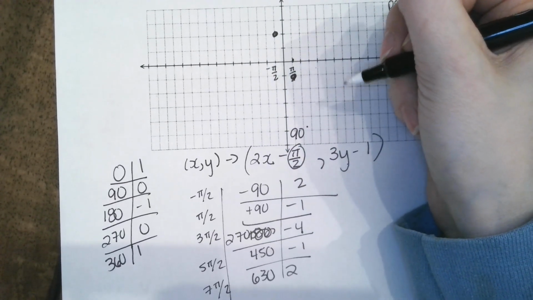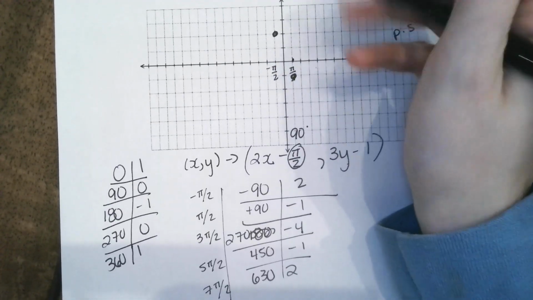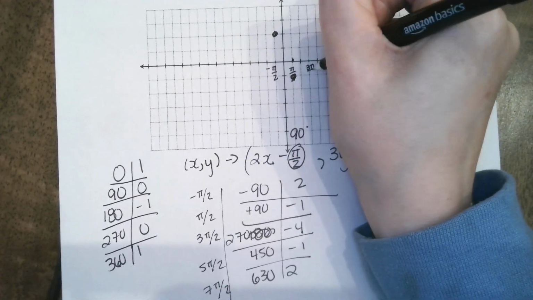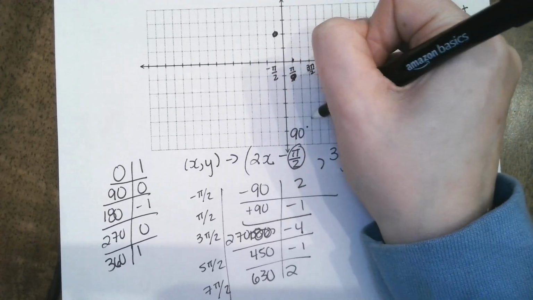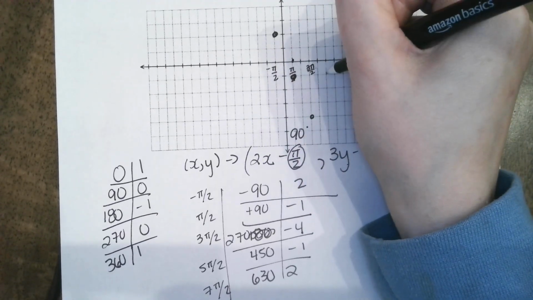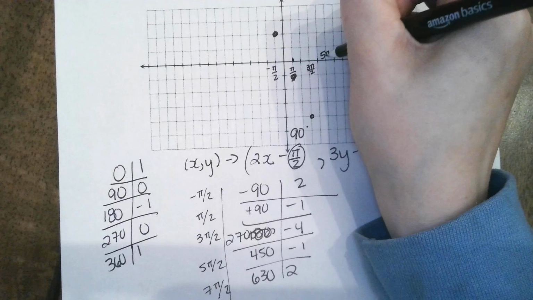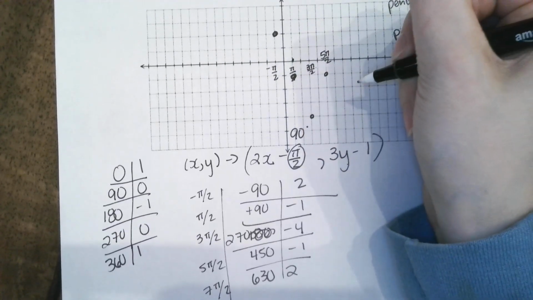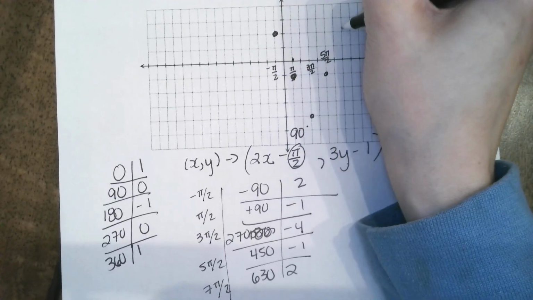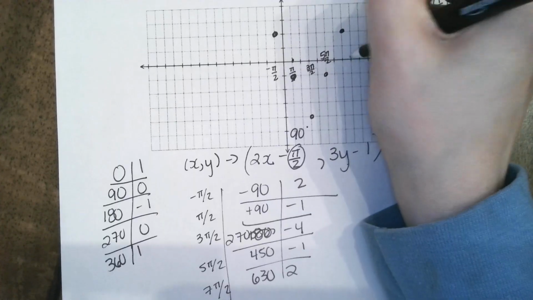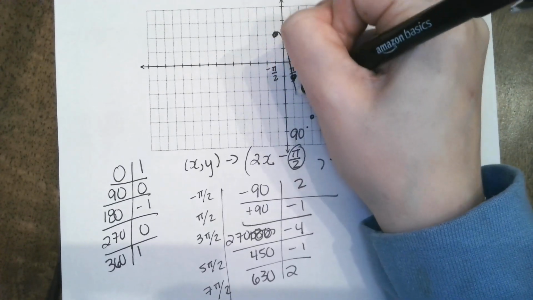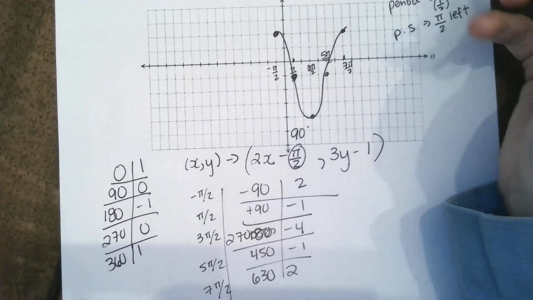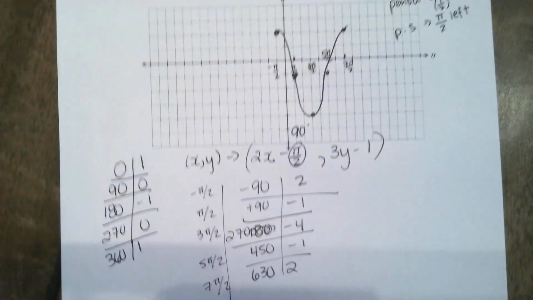Then I jump over 2 blocks later. I am at 3 pi over 2. You can do all these in degrees and then change it back later as well if you want to. 1, 2, 3, 4. I'm down here. 2 blocks later, 5 pi over 2. I'm back at my midline. And then 2 blocks later, I'm back at the top. 7 pi over 2. Right here. So you have one full wavelength. The question will say that you need 2 cycles. Usually always says 2 cycles.